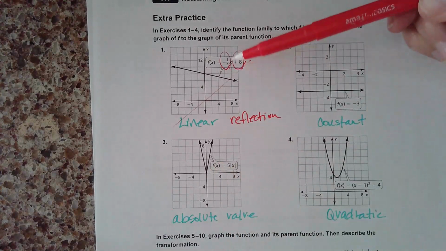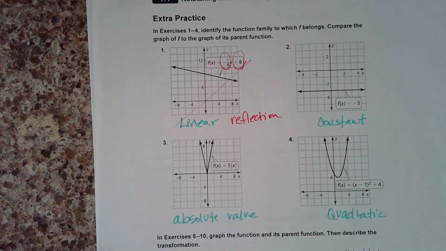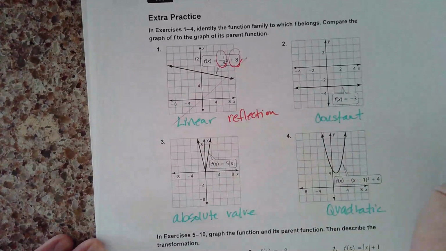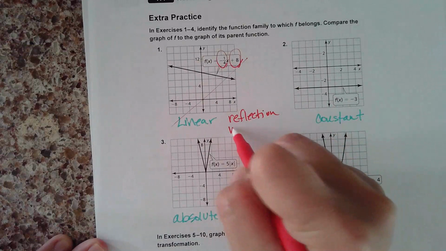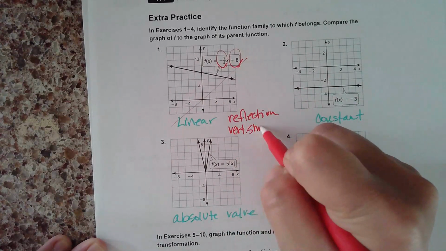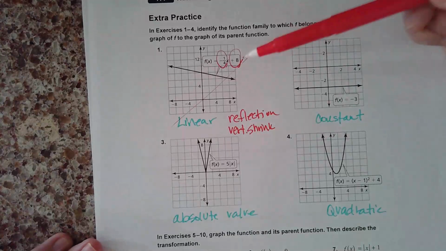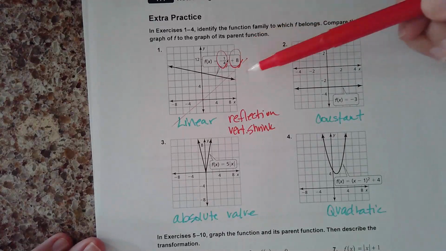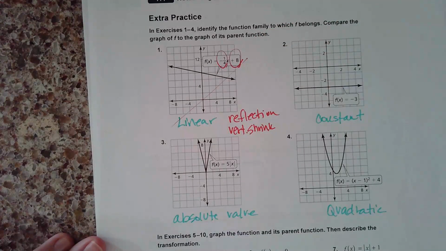The 1/4 out in front, remember we talked about that a value, that's going to be your vertical stretch or your vertical shrink. In this one, because the absolute value of that number is less than 1, we're going to call this a vertical shrink. And then the +8 is the number being added or subtracted to the whole function. That causes a translation, so it's going to cause my function to be shifted up 8.